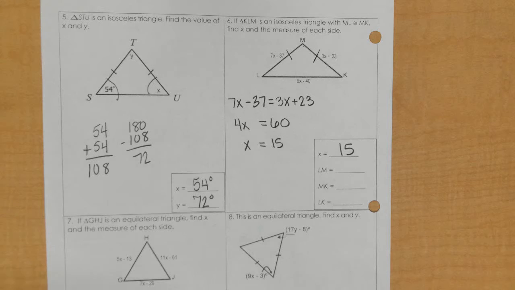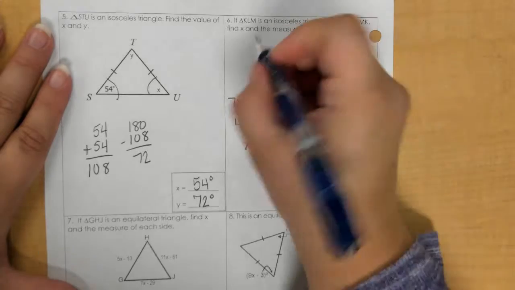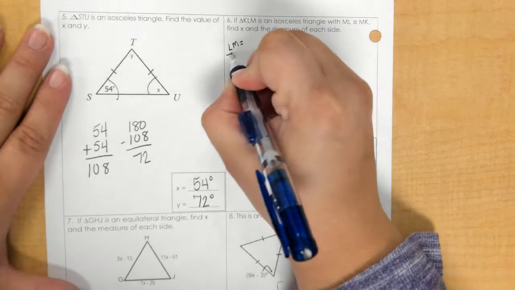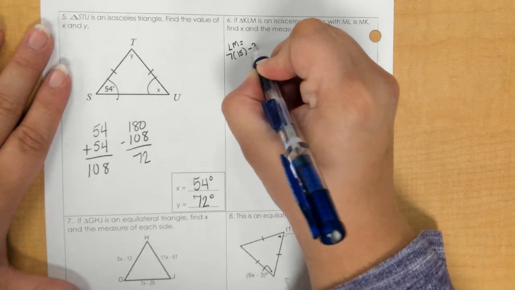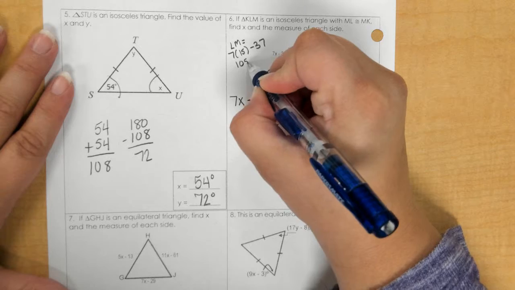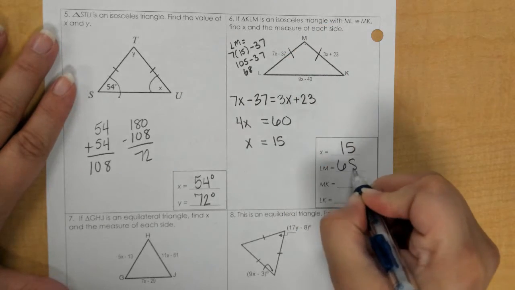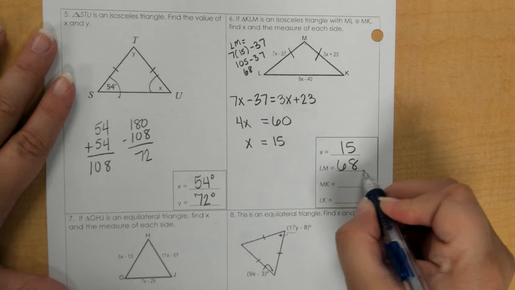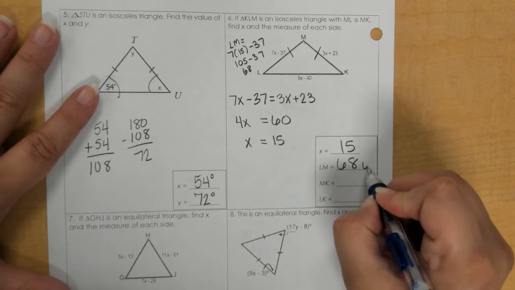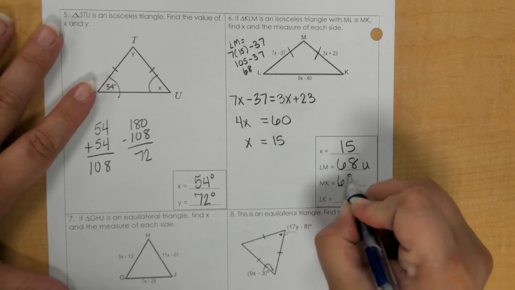Now, to find all the other sides, we need to plug 15 into each expression. So, for LM, I would have 7 times 15 minus 37. That comes out to 105 minus 37, which is 68. And normally we would put meters or inches, but we don't have a unit, so we're just going to put U for units. Then we should know that MK has to be the same thing.